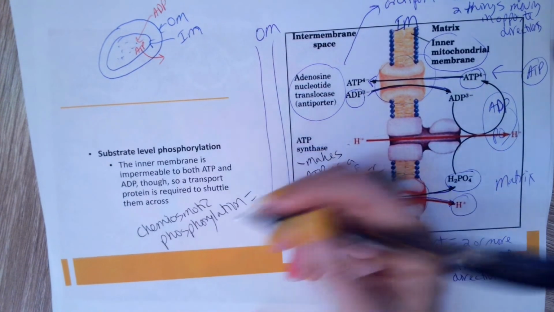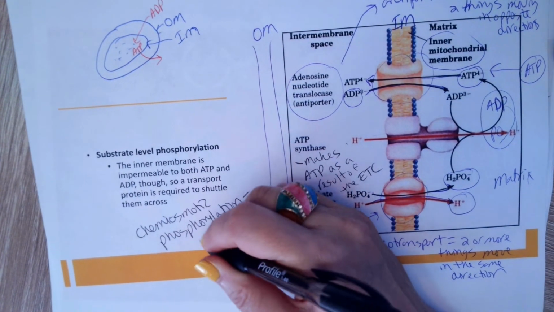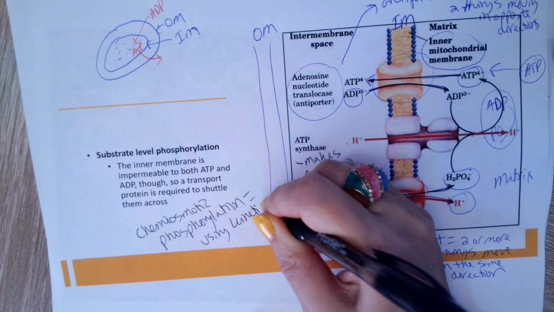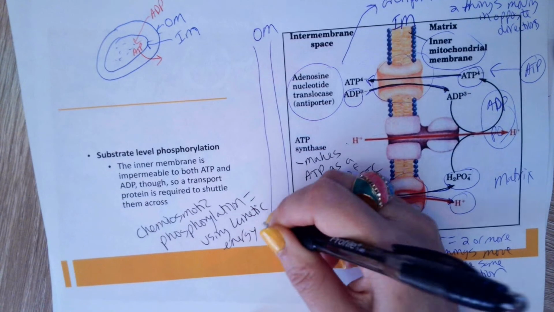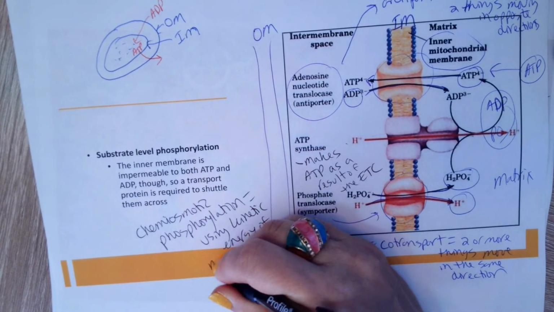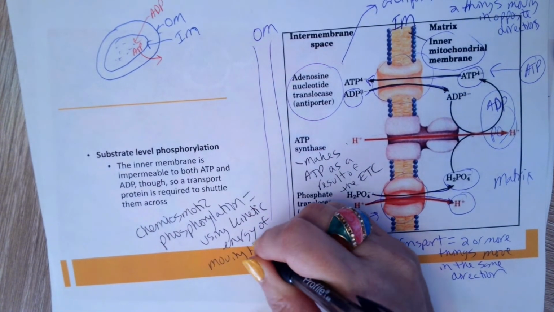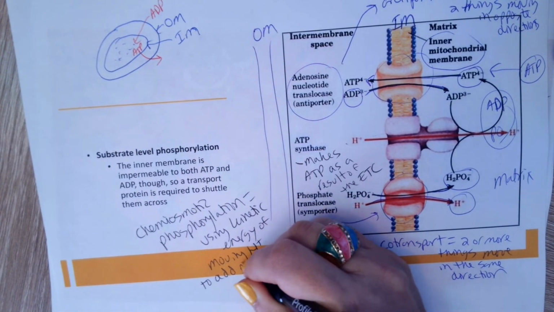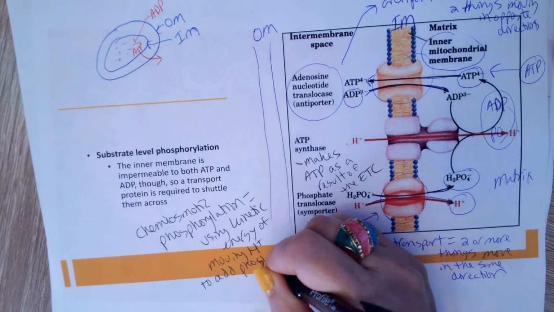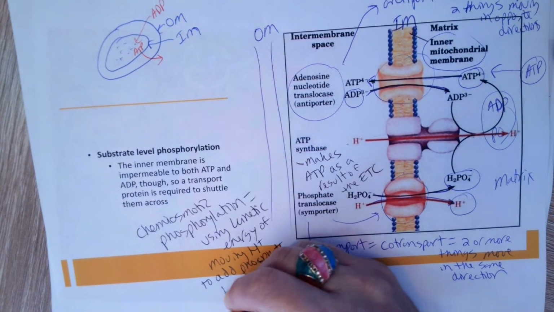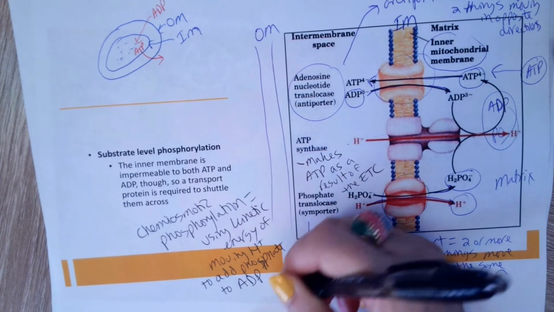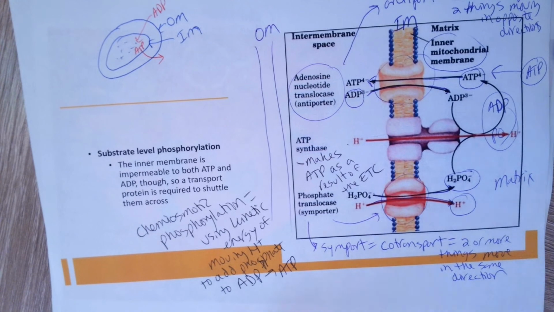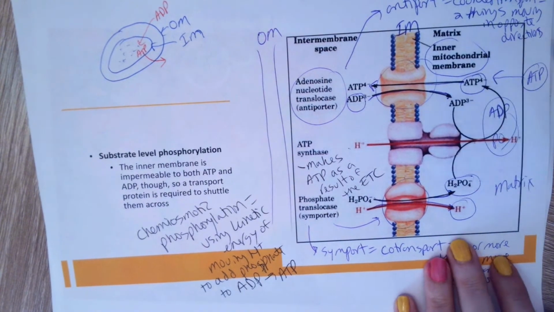So chemiosmotic phosphorylation is using the kinetic energy of moving hydrogen to add phosphate to ADP, and that gives you ATP, and that ATP can then move out in exchange for more ADP.